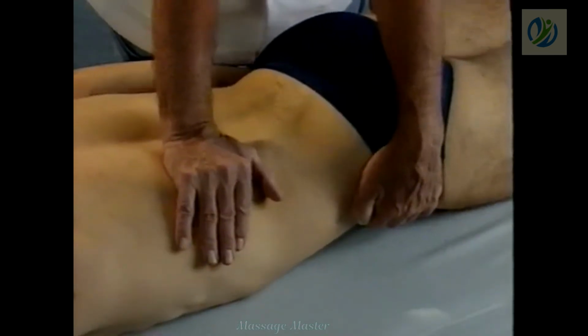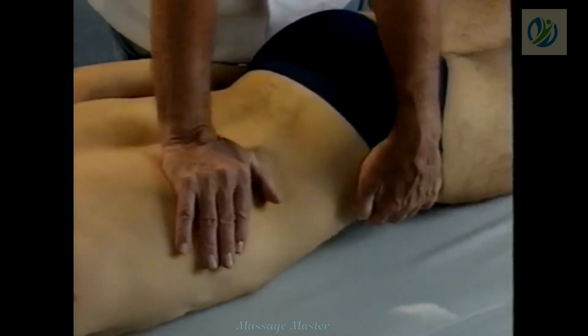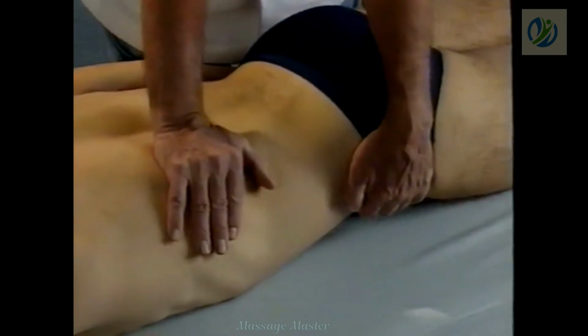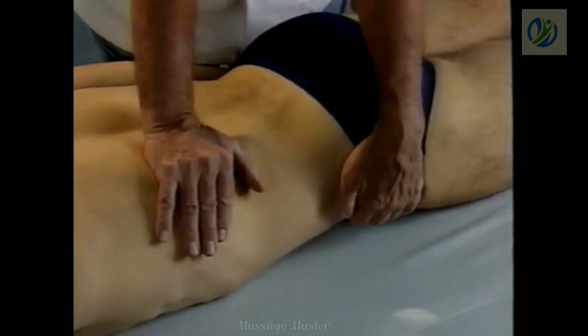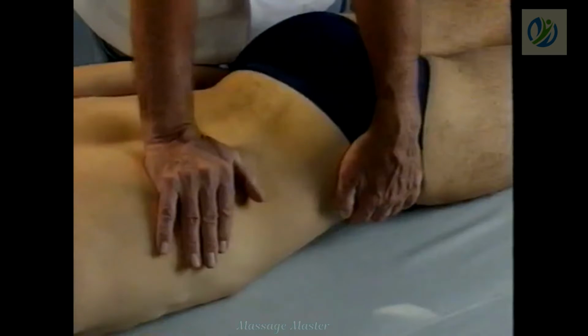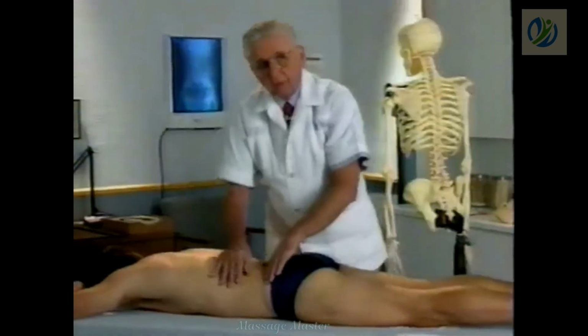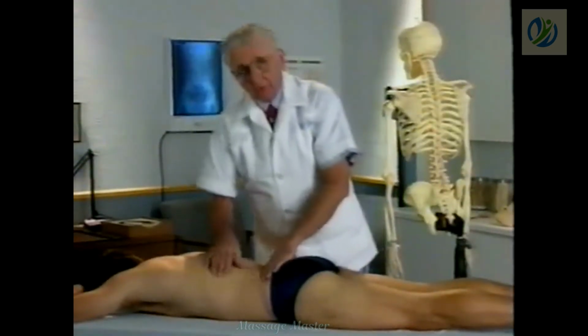Relax. Once more, a breath in and pull the hip down. Relax. The common element is the contraction of the abdominal musculature.